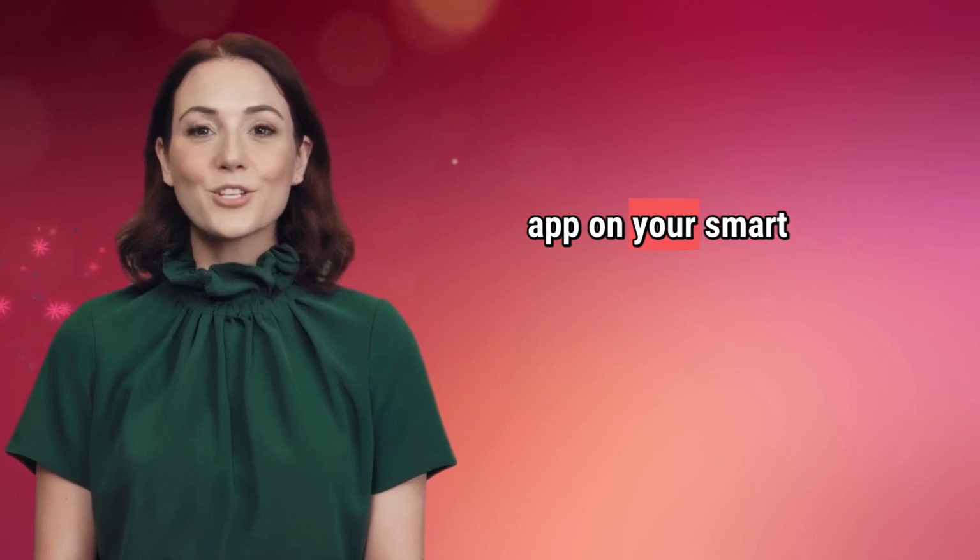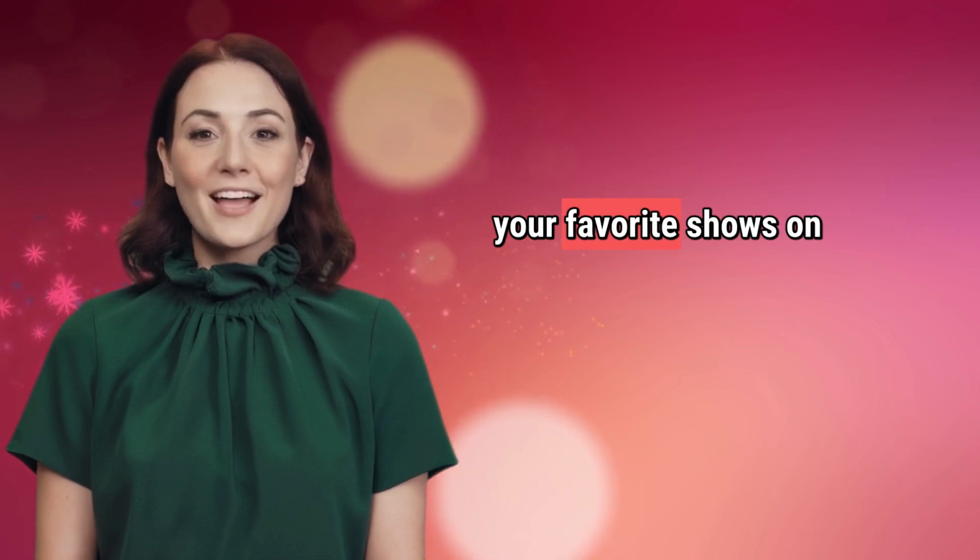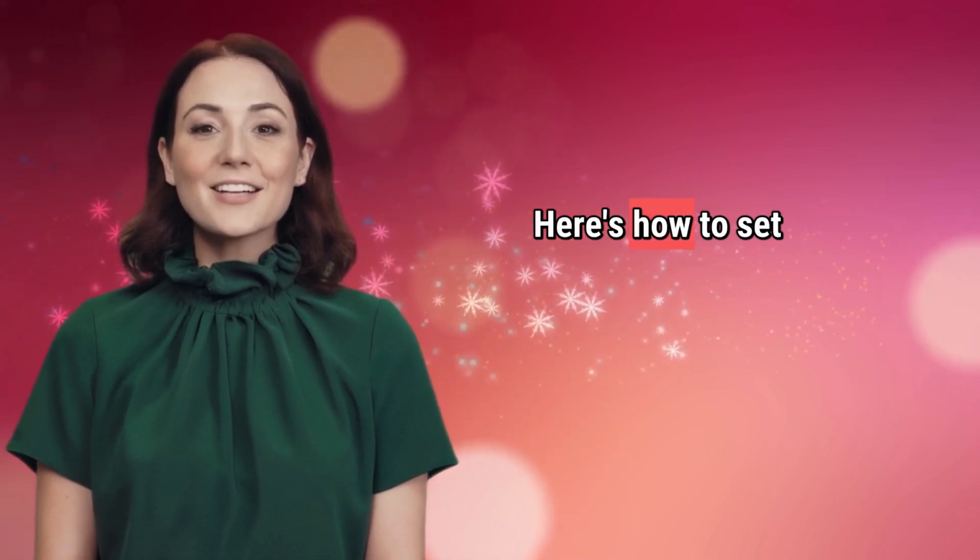Welcome to our channel. Activating the Uverse streaming app on your smart TV lets you enjoy your favorite shows on the big screen. Here's how to set it up.